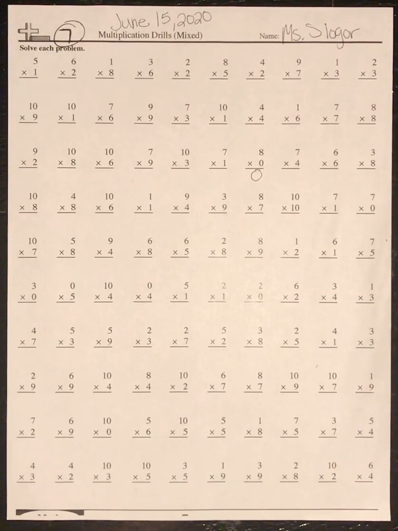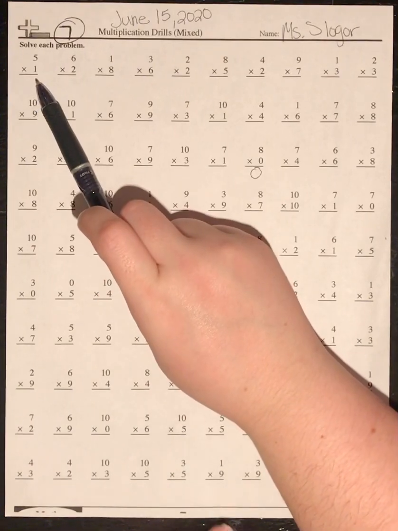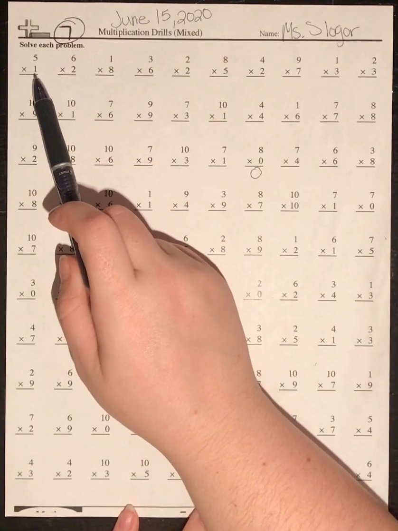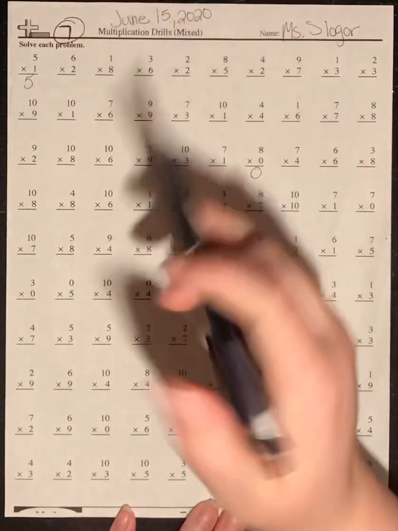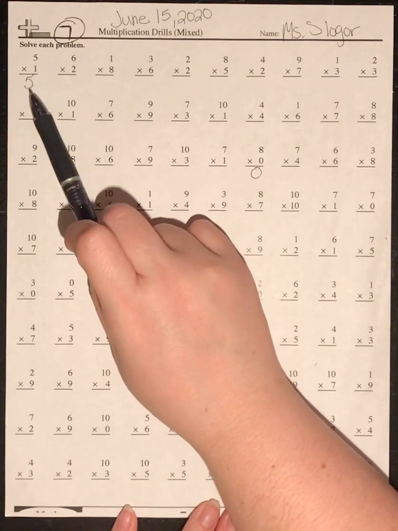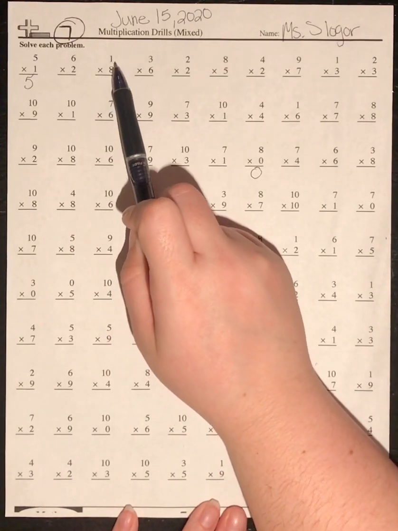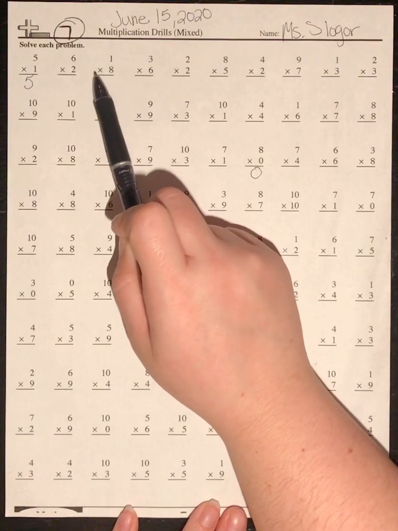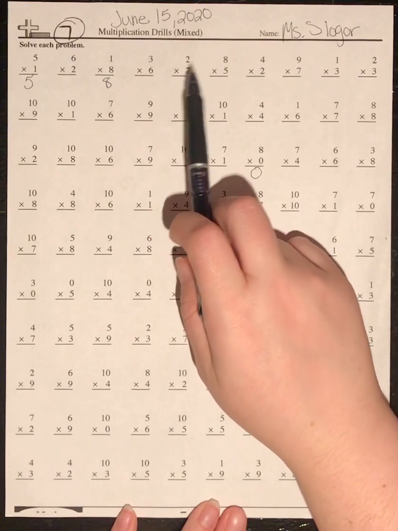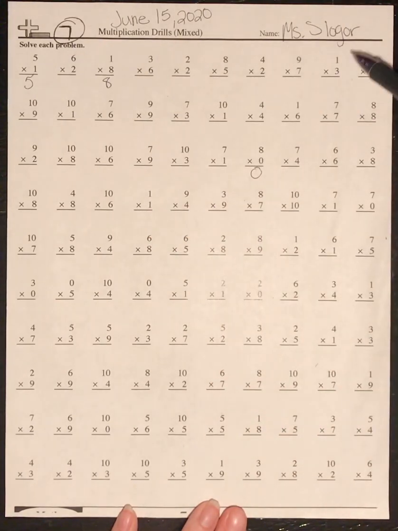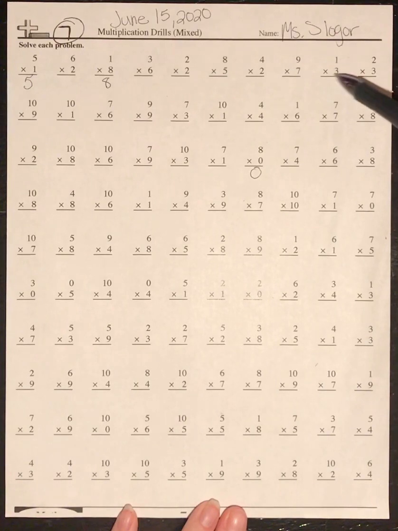Our next helpful rule is that 1 multiplied by a number is that number. We'll just stick to row number 1, column 1. We see 5 times 1, so 1 multiplied by any number is that number, so 5 times 1 is 5. We can go over to column 3. 1 times 8, so 1 times any number is that number, so 1 times 8 is 8. We can go over to column 9. 1 times 3 is 3.